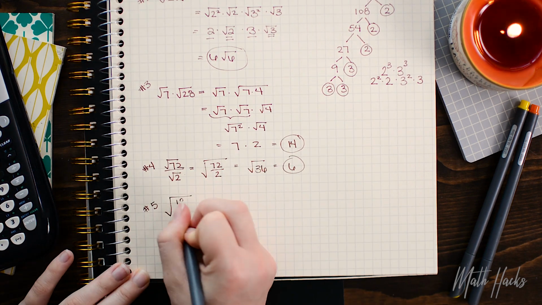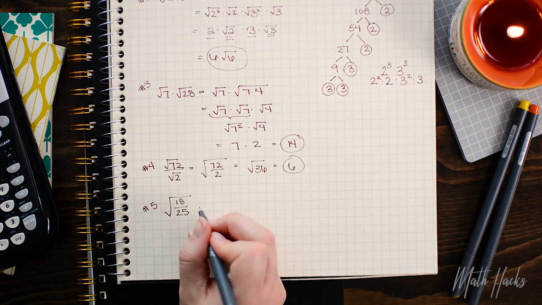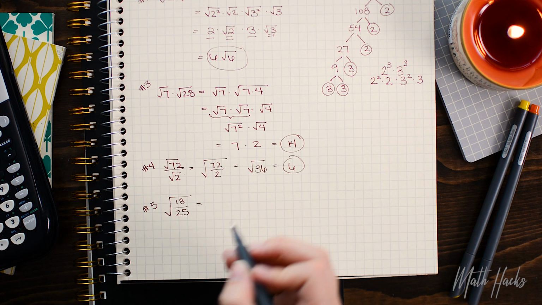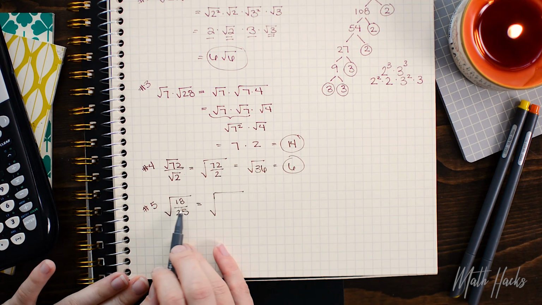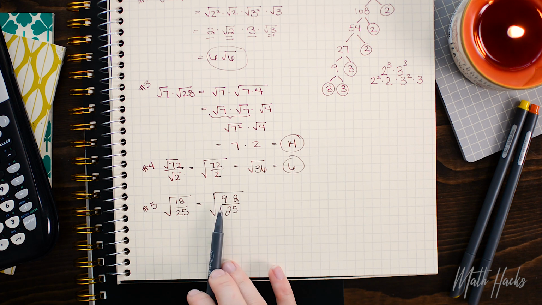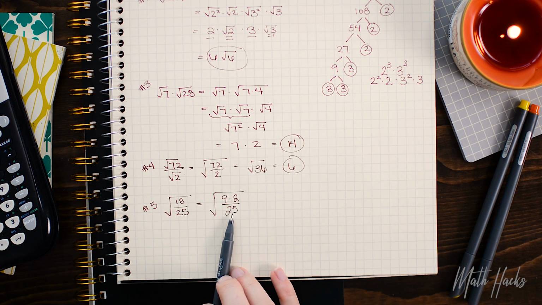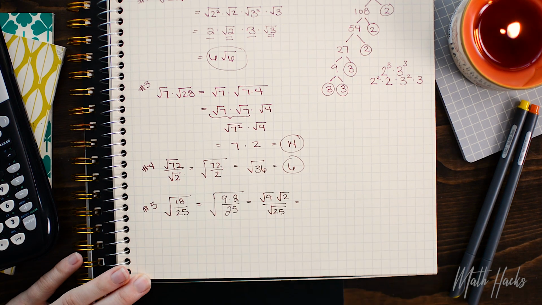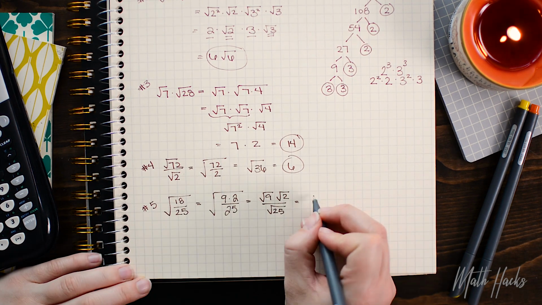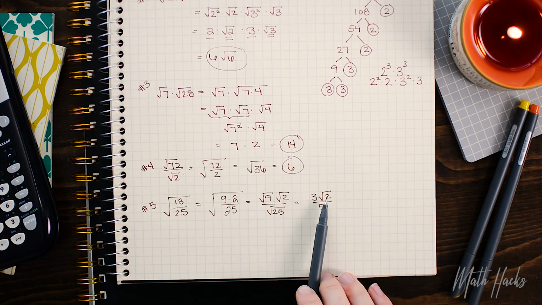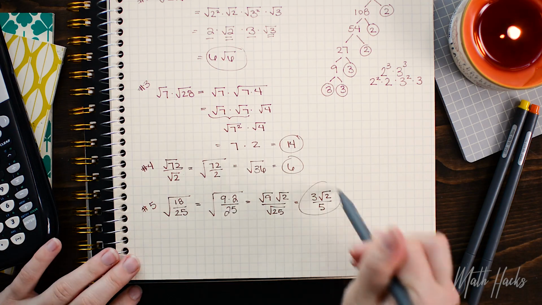Our first step is to split it into convenient factors, just like we've been doing. Next, I can choose to split all of these values into separate square roots. I'm going to take the square root of whatever I can. There we go. So our square root of 18 over 25 becomes 3 square root 2 over 5.